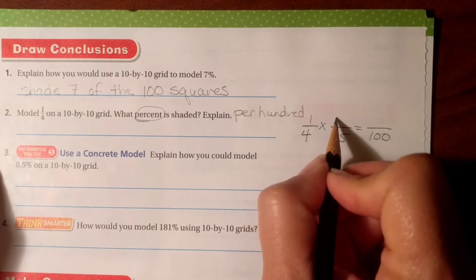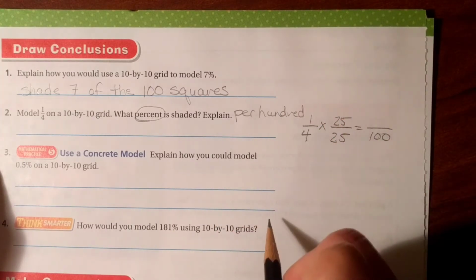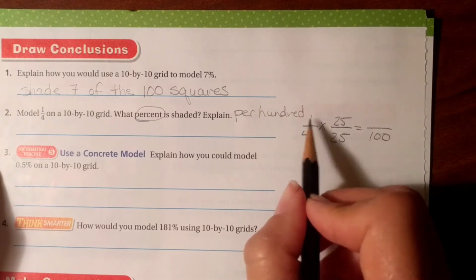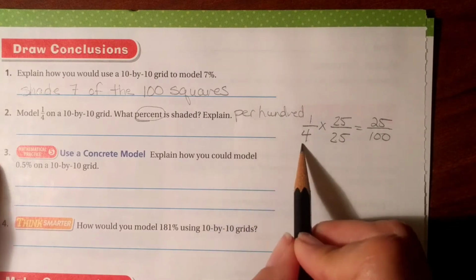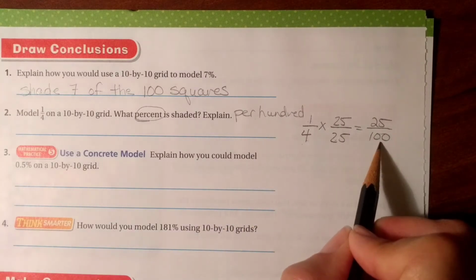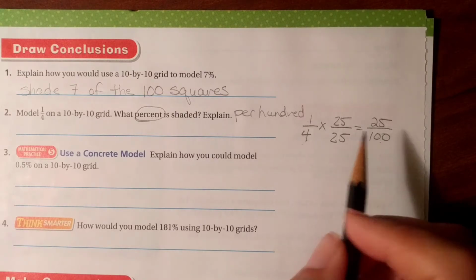What I do to one, I have to do to the other so that I'm multiplying by a form of 1. 1 times 25 equals 25. So 1/4 and 25 hundredths are equivalent fractions.